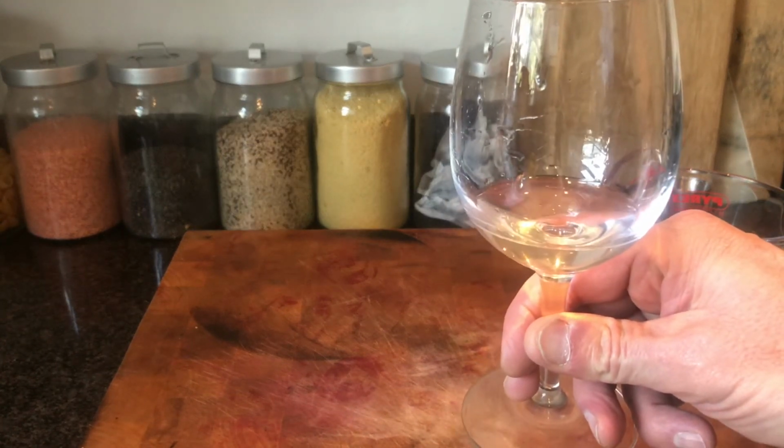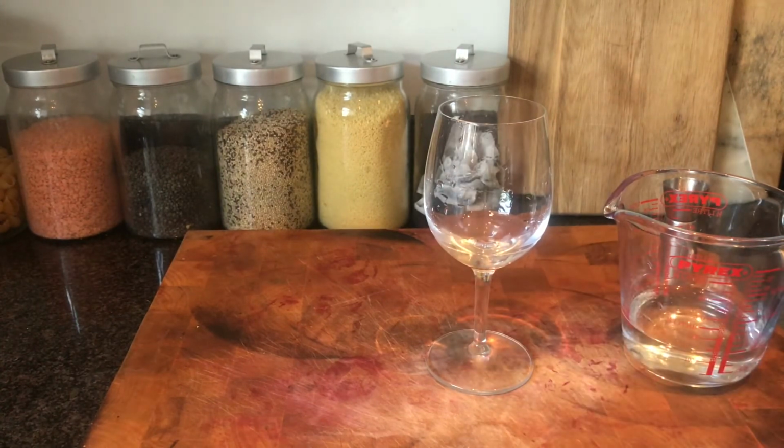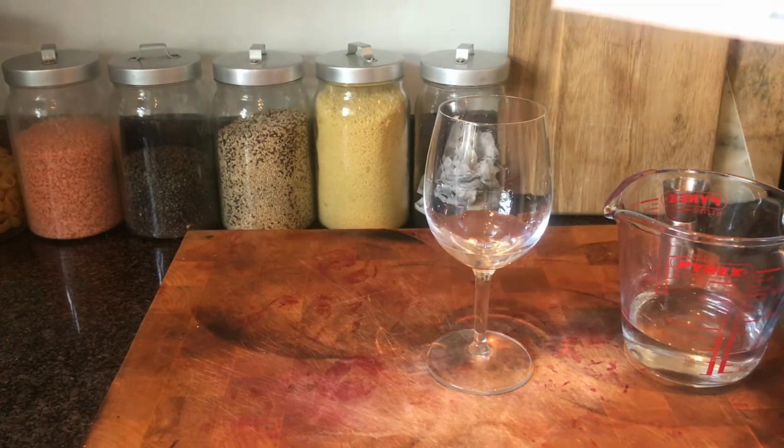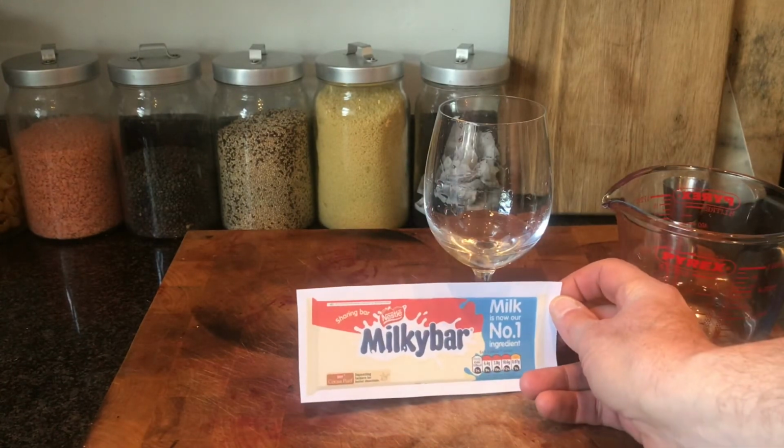That's not a lot. So you can imagine those big gin and tonics we make at home. You can imagine how many shots are in those. And if you had a double, it would be equivalent to one Milky Bar.